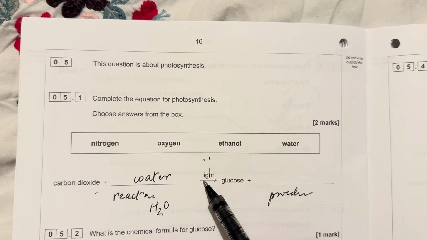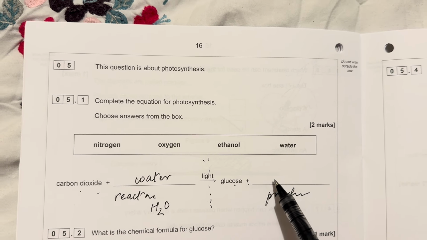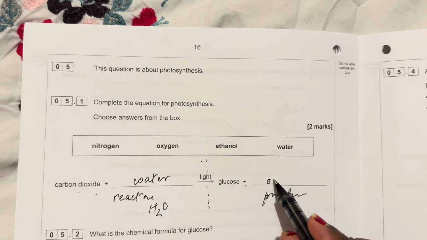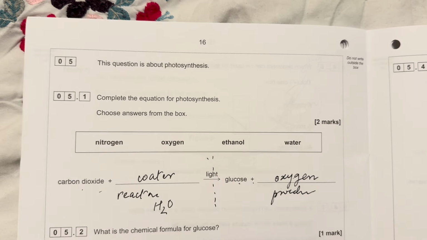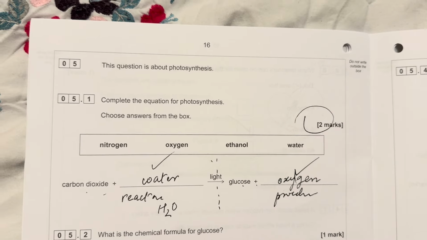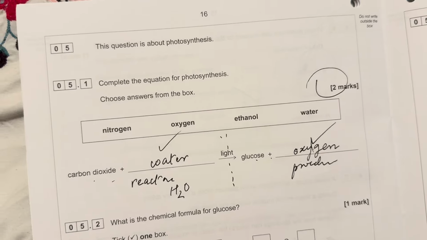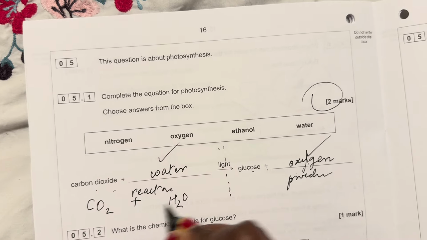Then, in the presence of light and chlorophyll, it produces glucose and releases oxygen, okay, which is what we breathe in. So that gets you 2 marks easily. I'm also going to show you the formula equation in case they ask you. So we're going to say CO2 plus H2O.